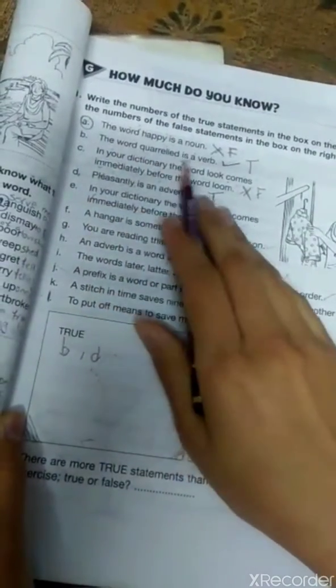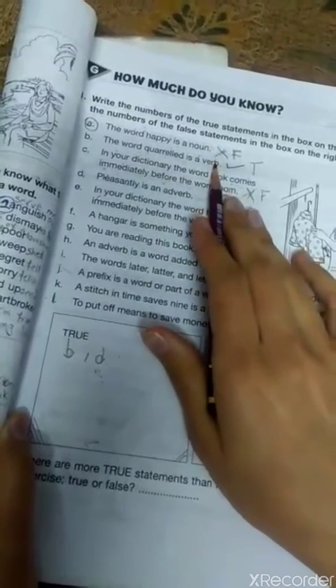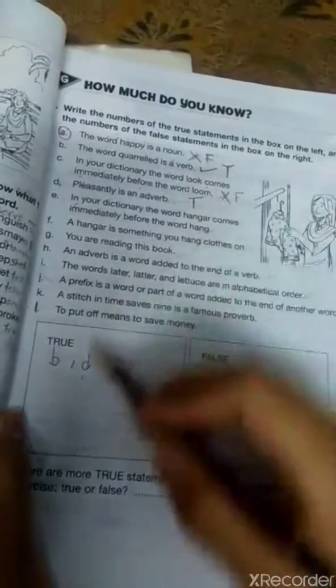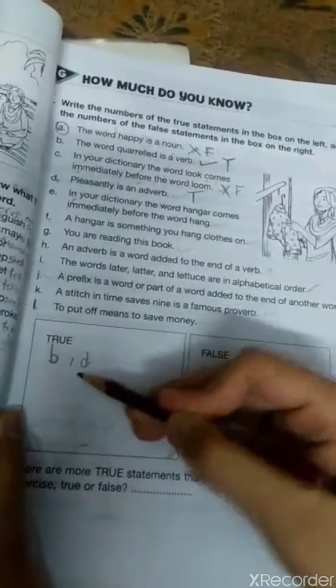The word quarreled is a verb. The word quarreled is a verb. As you know, a verb tells us about any kind of action. So quarrel is also an action. So you have to write true in front of this sentence. Write true or T or a tick. Mark the tick over here in front of the second sentence and also put B in the true block. Okay, come on to the next one.